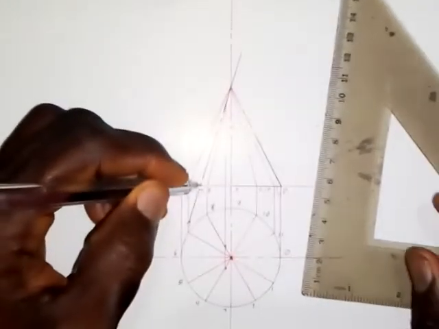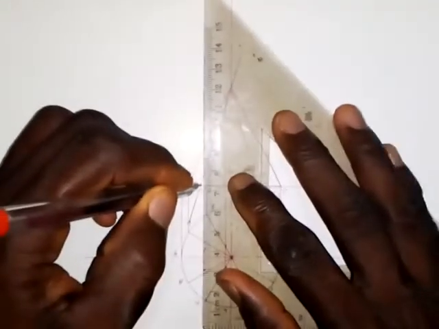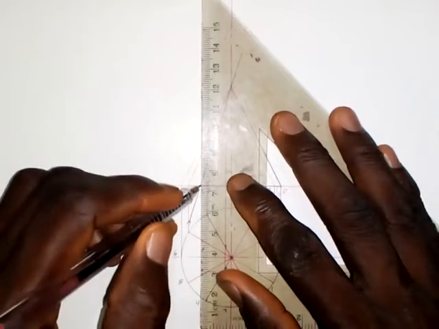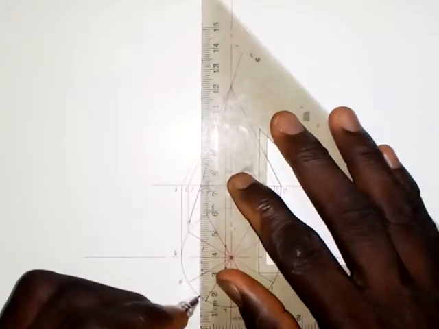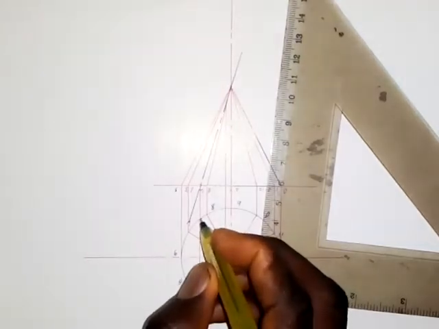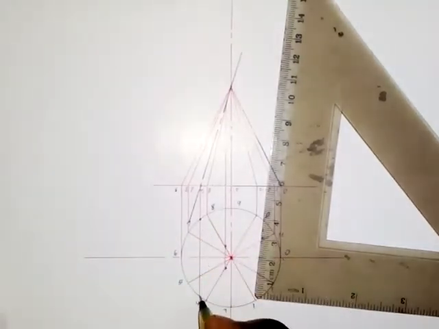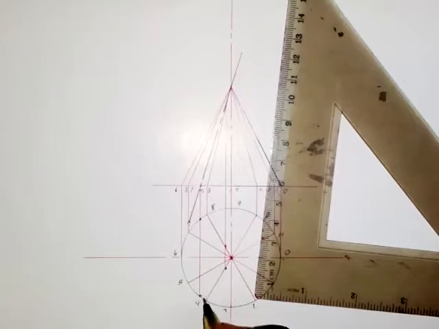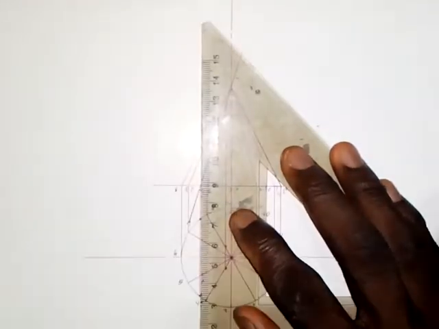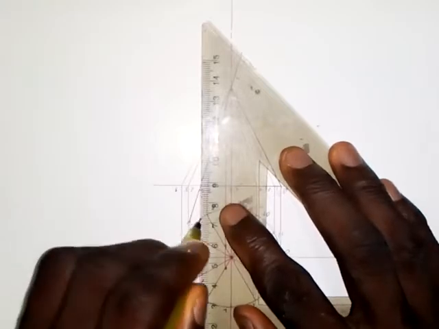Then it touches this point here on the base, so I will draw a vertical line from here down here. So it touches the circle at this point, and also touches the circle at this point. So I'm going to join them together, and this is supposed to be a thick line.